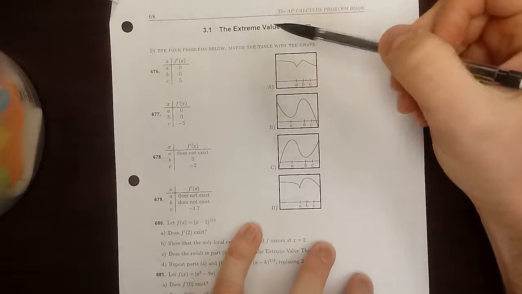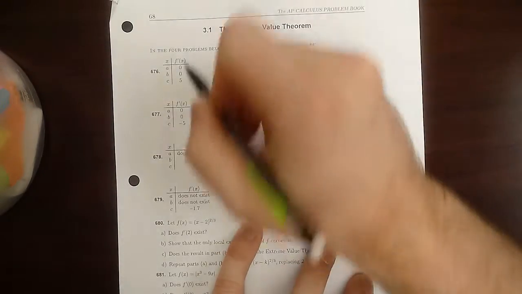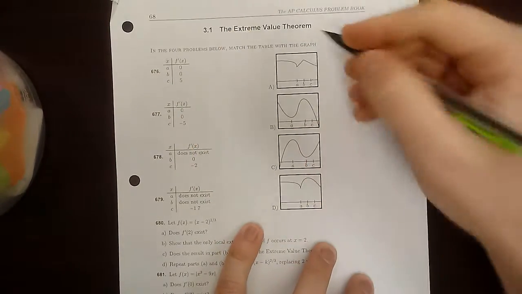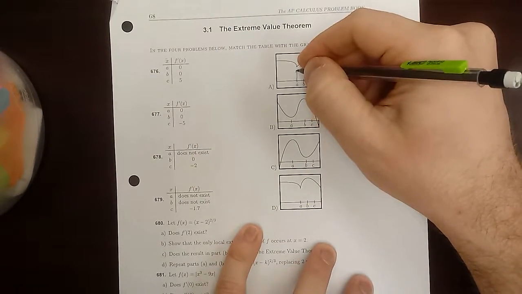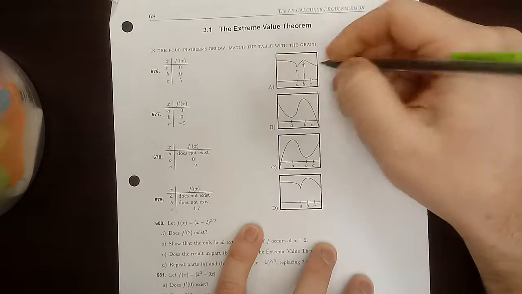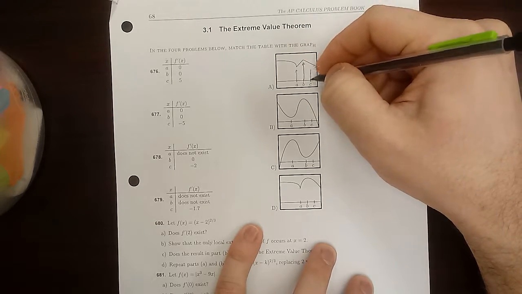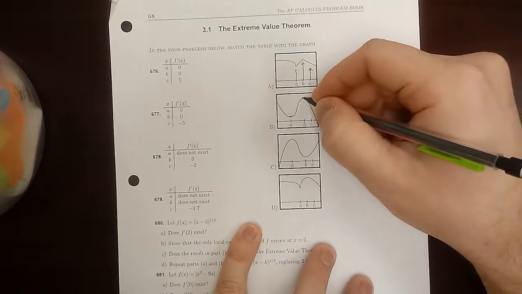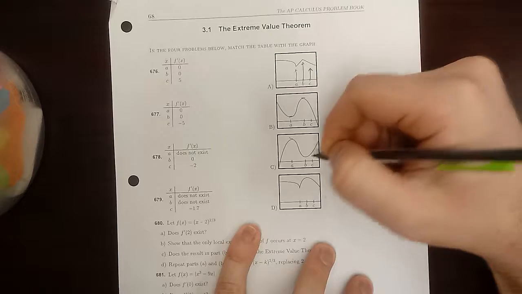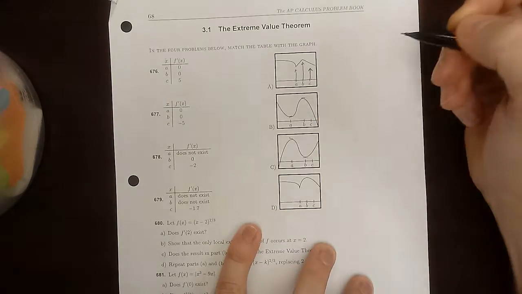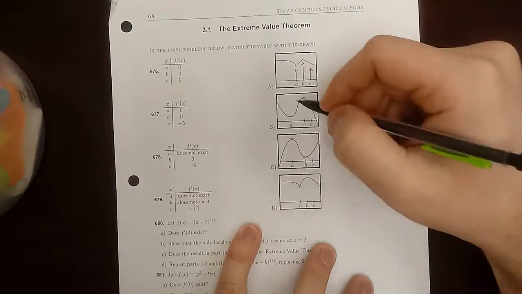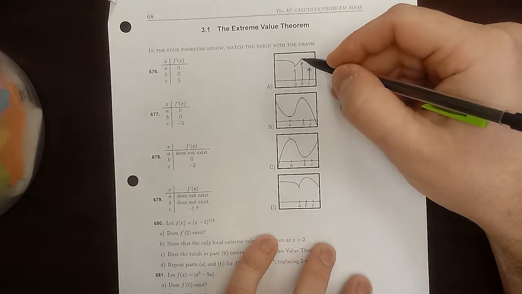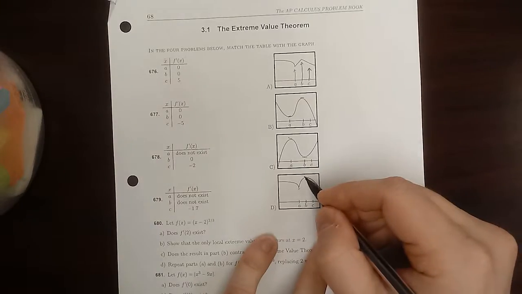It says in the four problems below, match the table with the graph. This is our x value, and they all have a, b, and c, and they're just referring to these points here. On this graph I have a cusp here, a sharp point here, and nothing really of note here. Here I've got a relative min, and here a relative max of a smooth curve. Even though this is a cusp and a sharp point, that's also a relative min, and that's also a relative max.